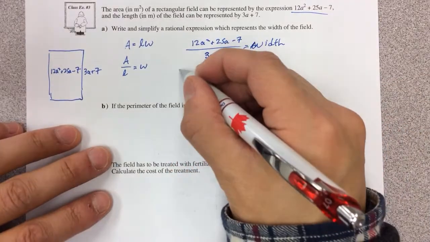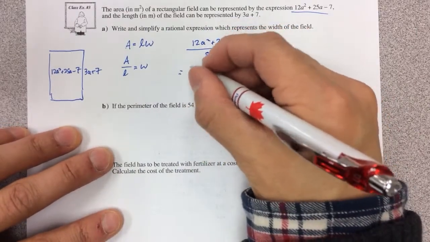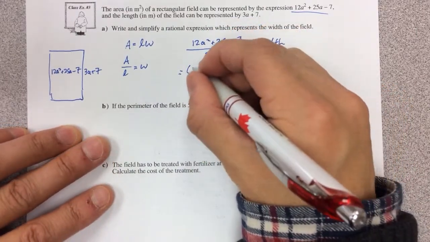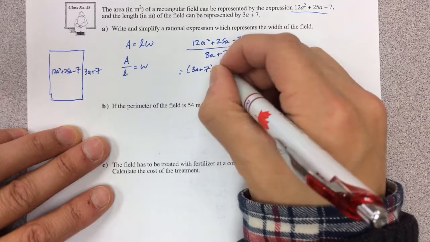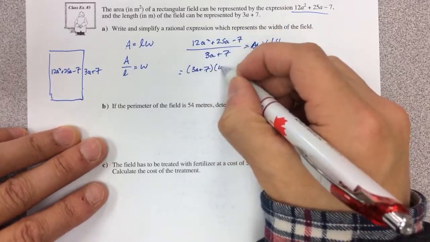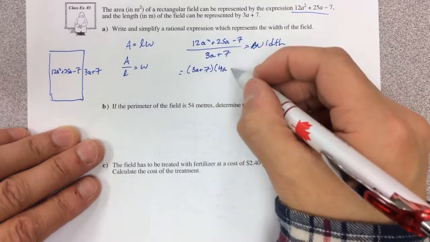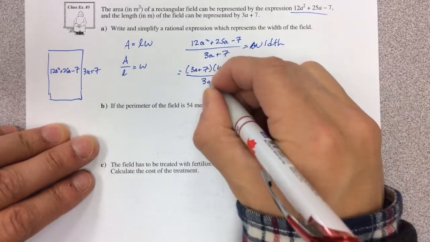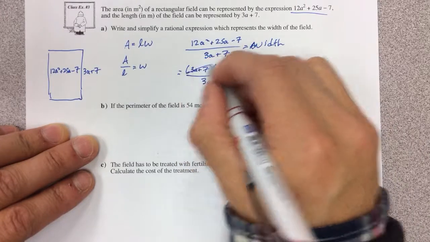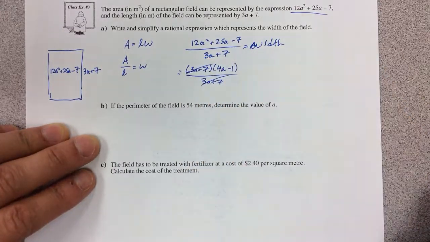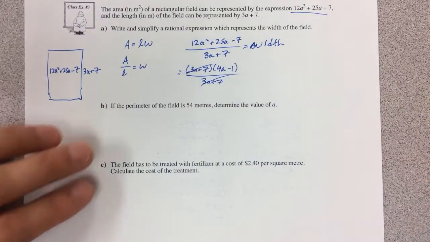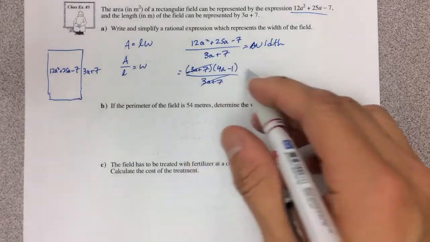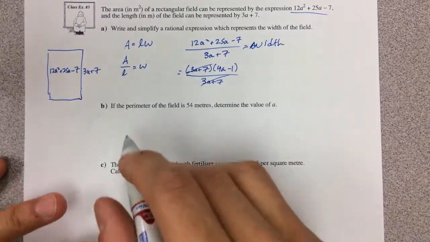And so if I simplify this, I'm going to be left with, well, I know I have 3a plus 7. And my other factors, well, 3a and 4a would give me 12a squared, and negative 1 divided by 3a plus 7, which leaves me with my width of 4a plus 1. Sorry, 4a minus 1 being the width.